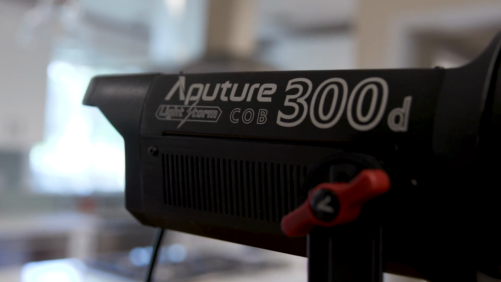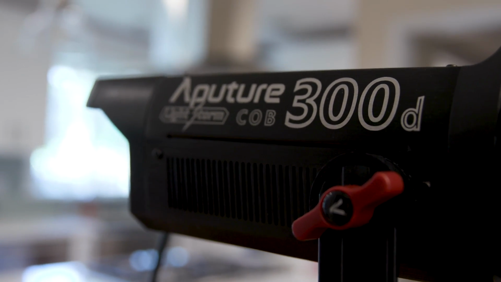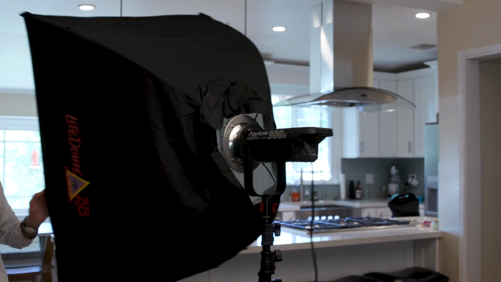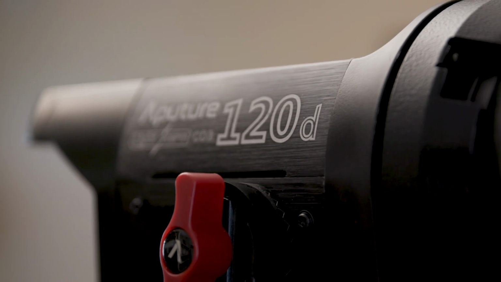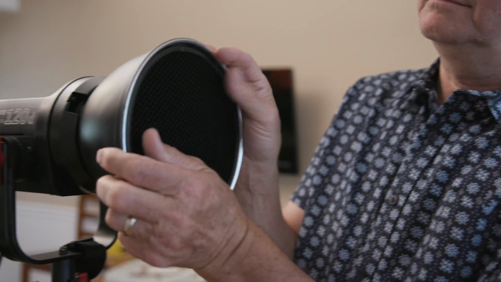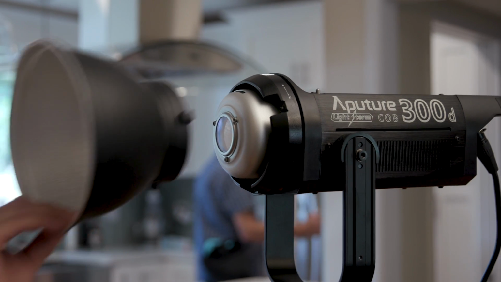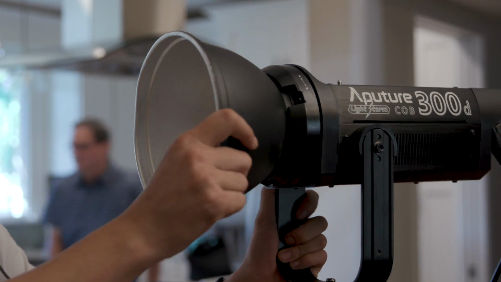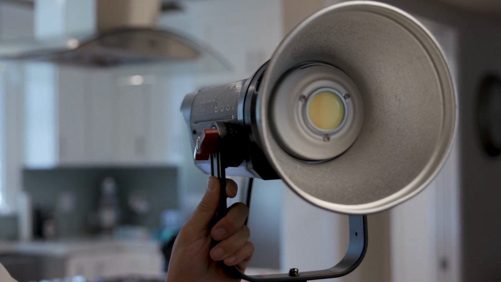We're using a 300D for our key light here, the Aperture 300D, which is a fabulous continuous light. In the background we have a 120D, not quite as powerful as the 300D, but it has that same Bowens mount. It allows me to put reflectors, grids, and softboxes, whatever you need to on these kinds of lights, because they have that Bowens mount that allow them to interface with all the different modifiers you're used to.